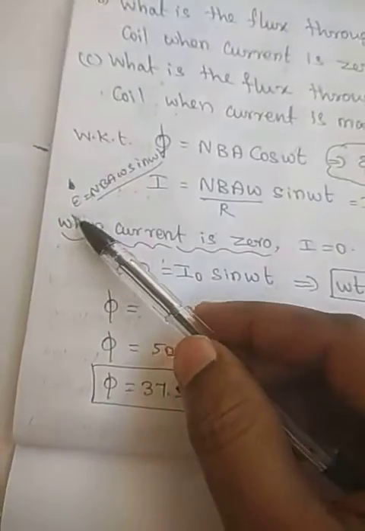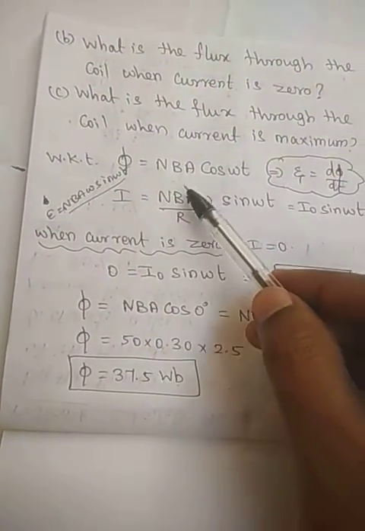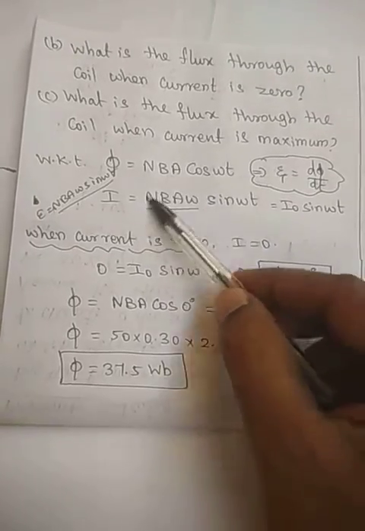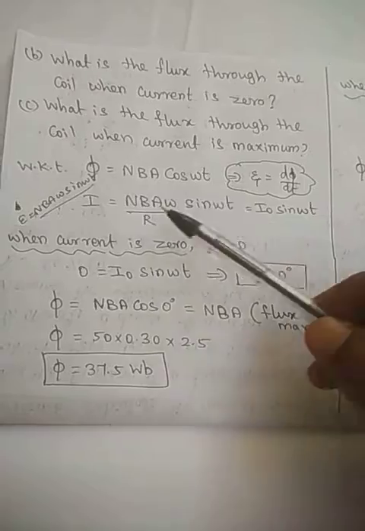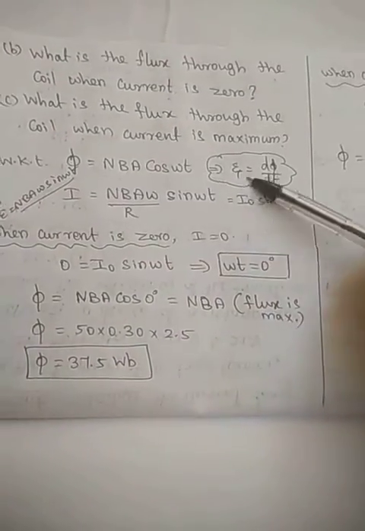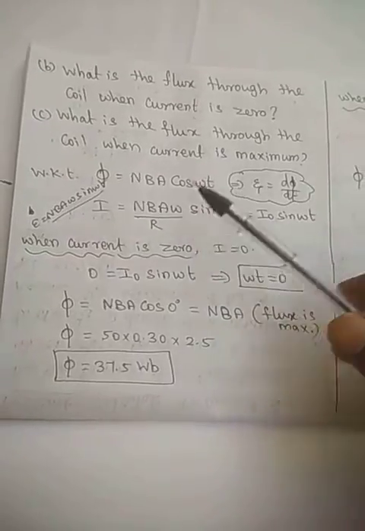Okay, so this is E. So NBA omega is E0. So I is equal to E0 by R. That is the I0 value, what we saw in the first subdivision. So with sin omega t, NBA omega by R is I0. So I0 is equal to E0 by R. So these are all the equations. Keep them in your mind.